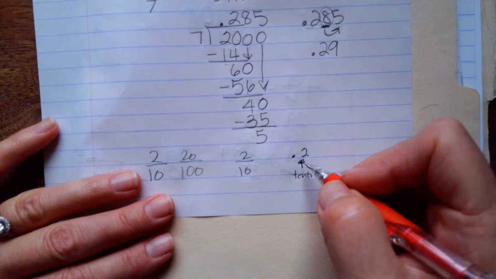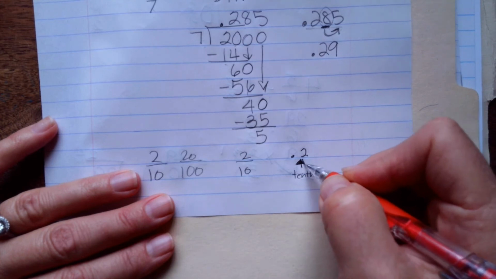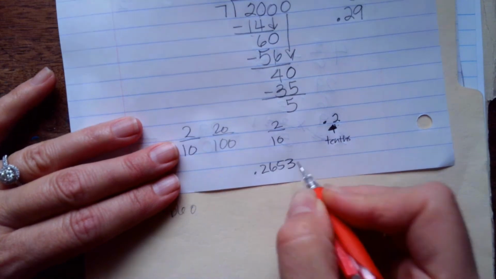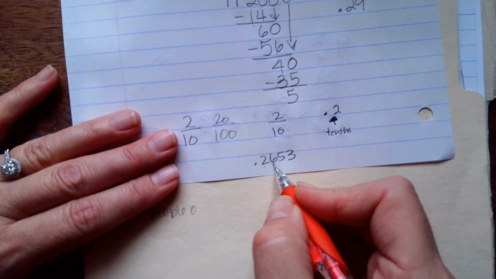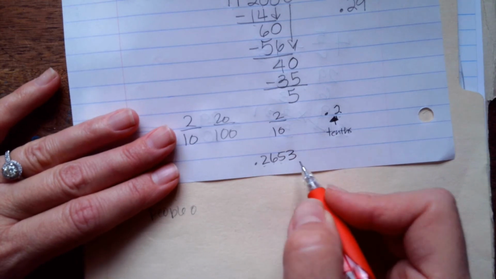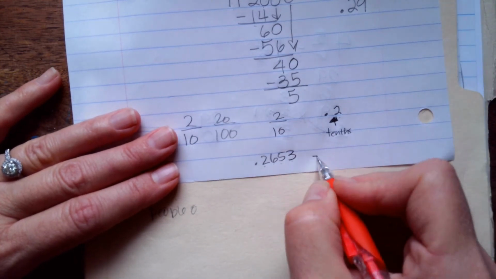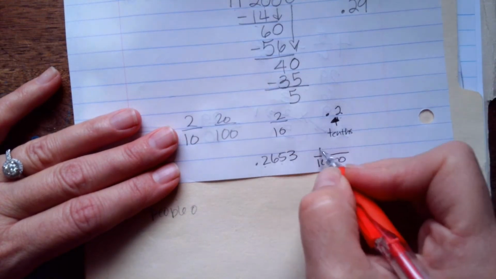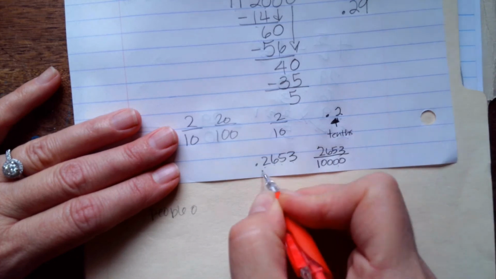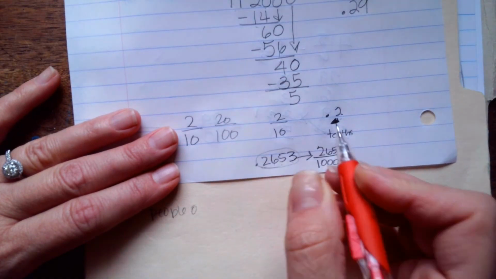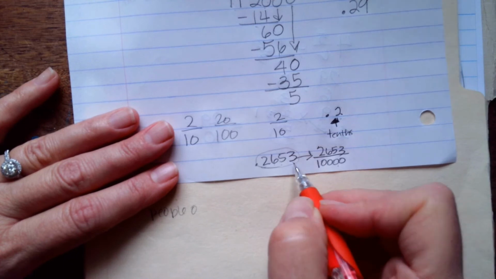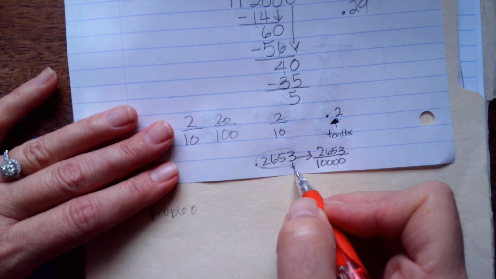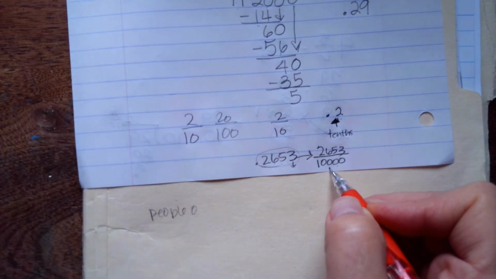And I know that because whatever number, suppose I had 0.2653, this is the tenths, this is the hundredths, this is the thousandths, and this is the 10,000ths. So that's going to be what my denominator becomes, and my numerator is just going to be this number right here. And then I count out what digit this decimal ended in. It ended in the 10,000ths place, and that would give me my denominator.